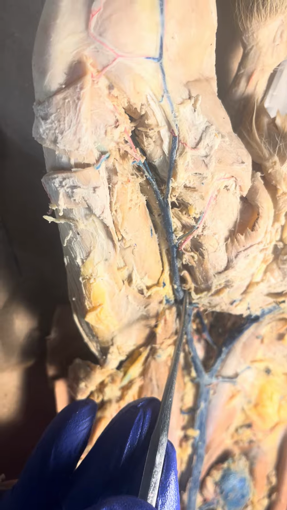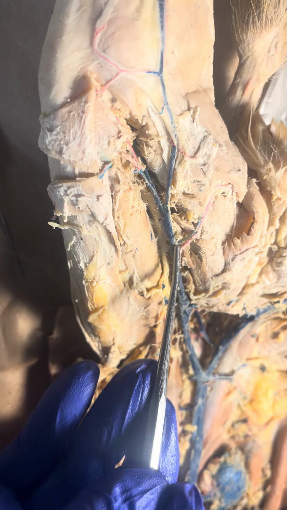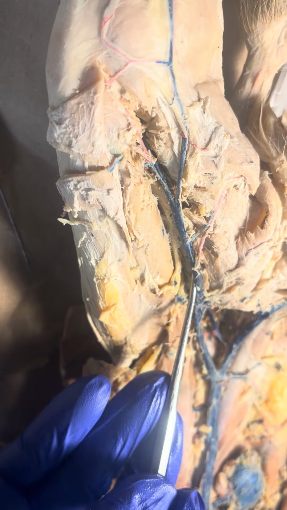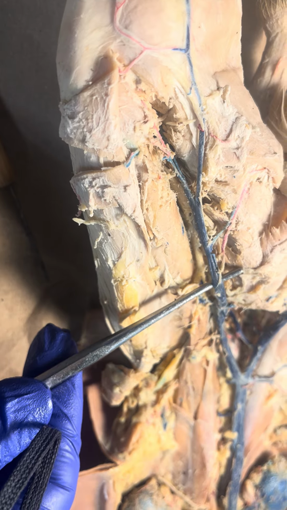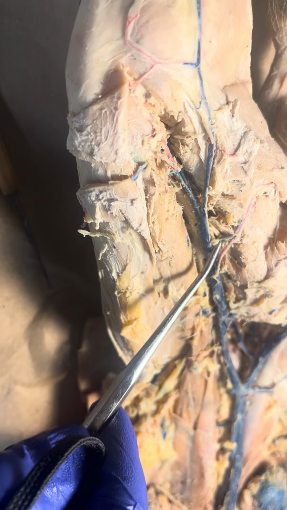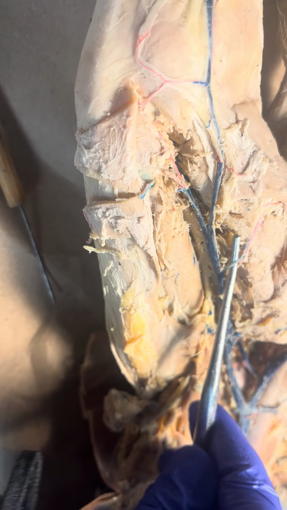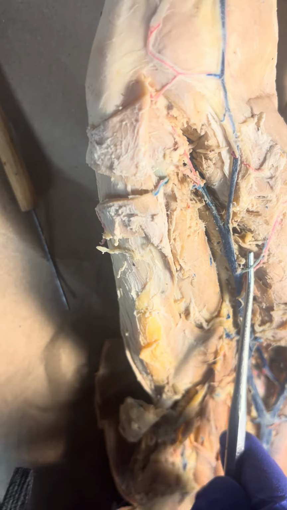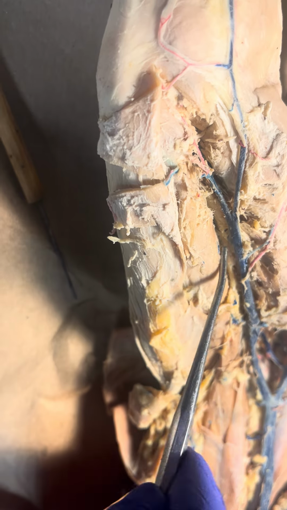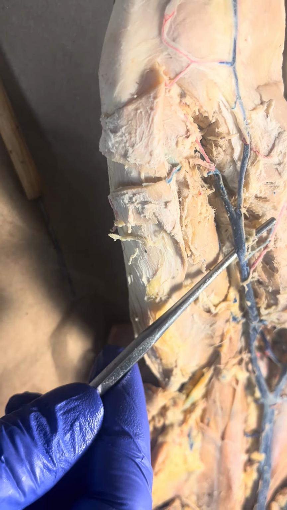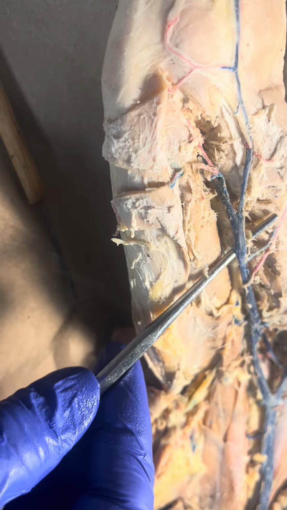And then coming off the external iliac further down is the deep femoral. So this is the external iliac. Get under it. This, the external iliac. And then the deep femoral comes off, which I think is this. Right? The deep femoral, because it goes towards the inside. And once the deep femoral comes off, then the external iliac now here is called the femoral vein.